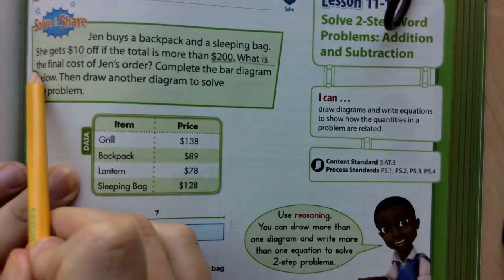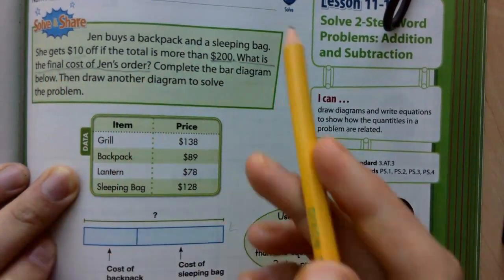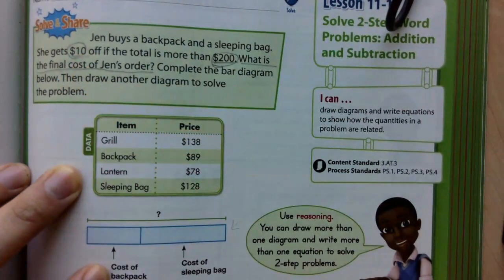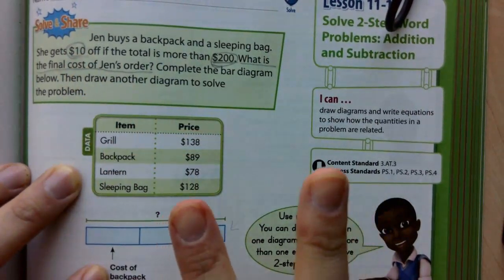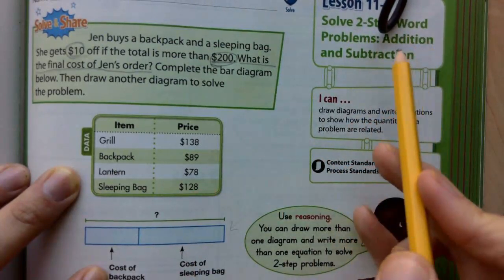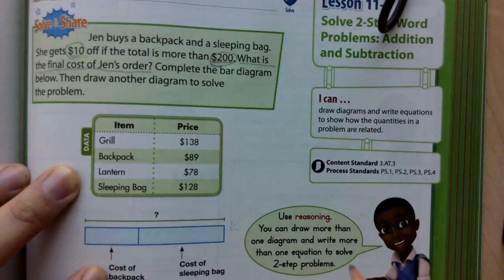What is the final cost of Jen's order? I'll circle my important numbers. And there are two operations we're going to have to do because we are doing two-step word problems using addition and subtraction.